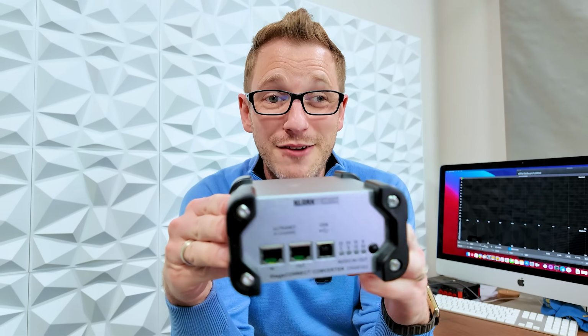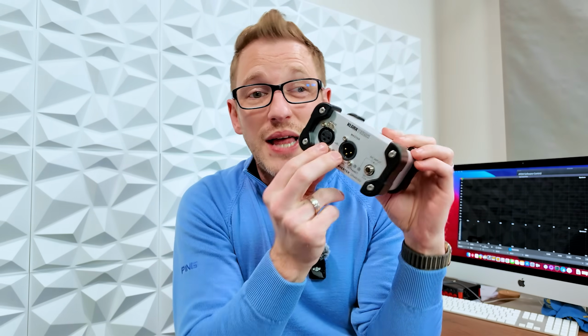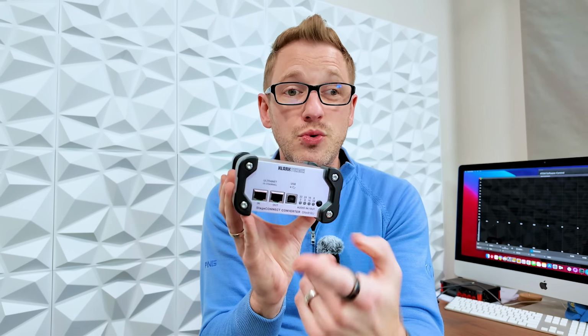Now, the production quality of this video is gonna be a little bit smaller because this is a very simple setup. Utilizing the Klark Teknik DN4816-U, which allows us to convert StageConnect to USB, will allow us to interface our Mac or PC with Waves SuperRack Performer, which a lot of you know is a great way of utilizing Waves plugins live without a SoundGrid setup.